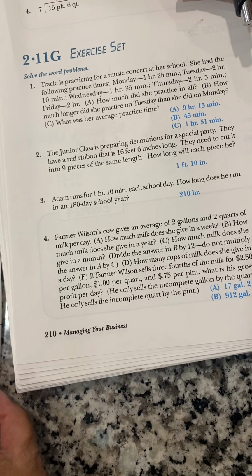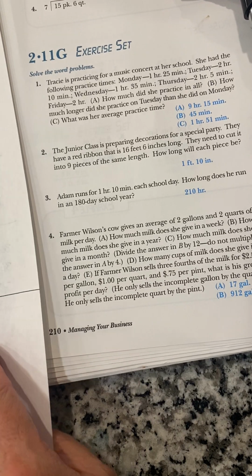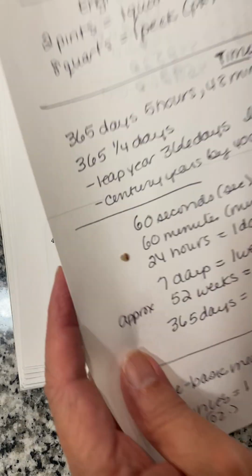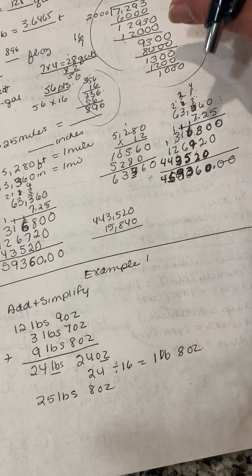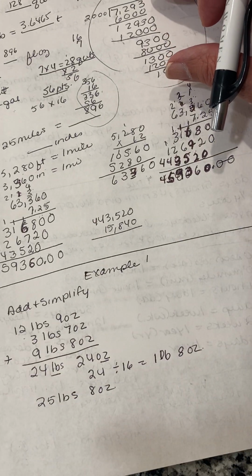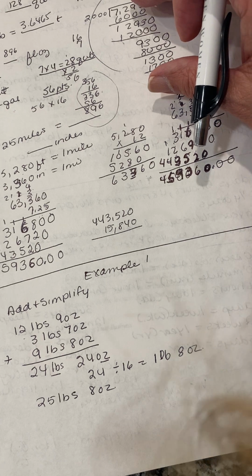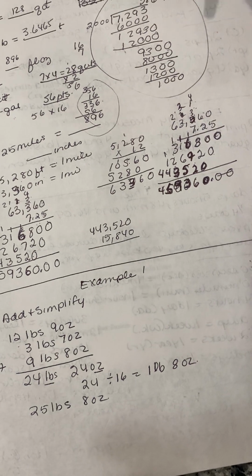Let's see if I even have that one in F. Let's see. I don't think I even did any of those problems. Let's see. Division. Oh, here's some. Maybe this is it.